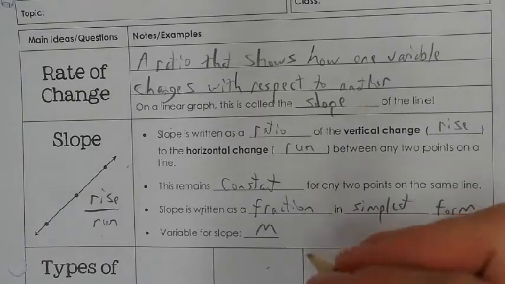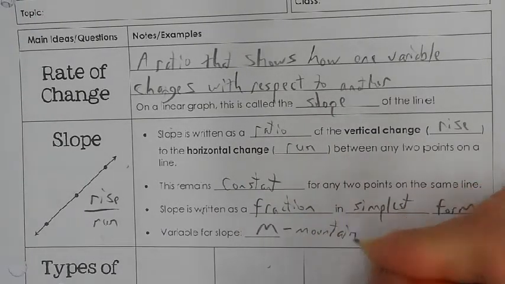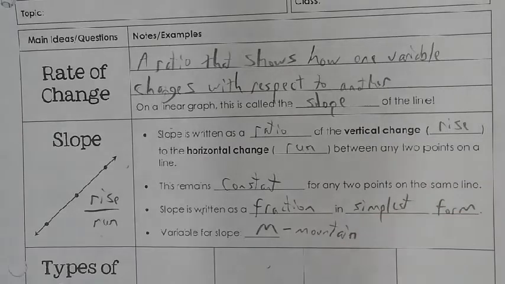The way that I remember that is I think of mountain. So mountain has bunches of slopes. M stands for mountain. That's your slope.